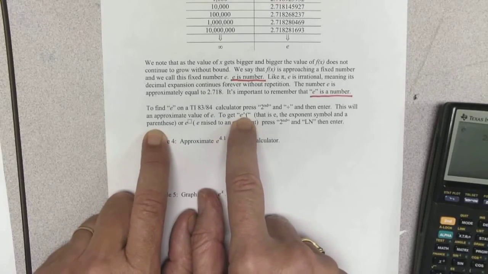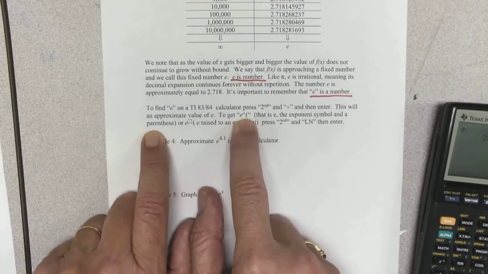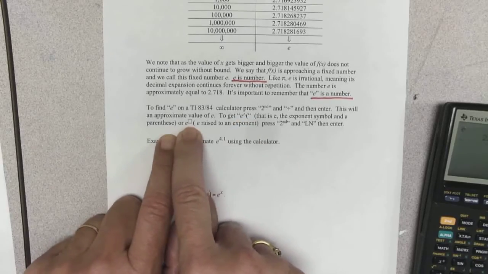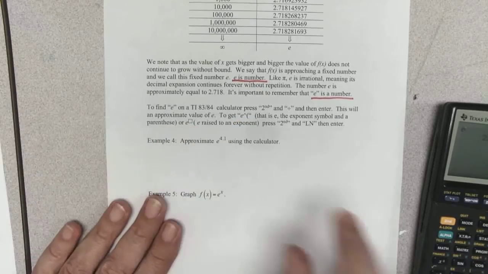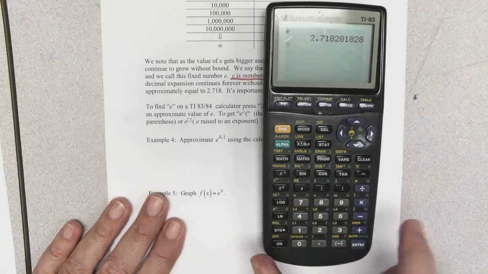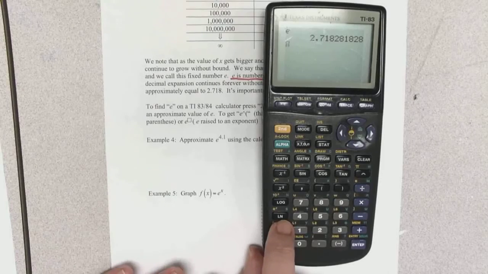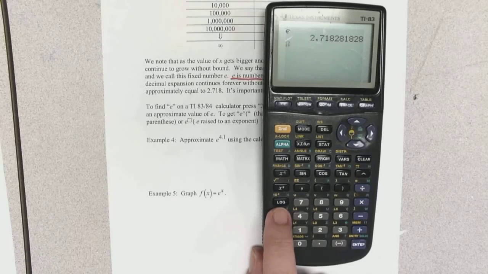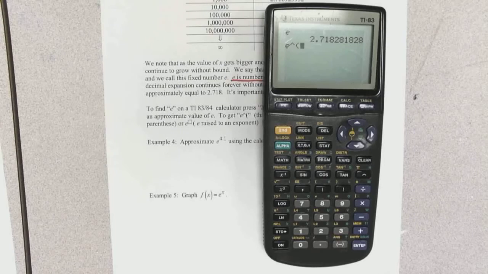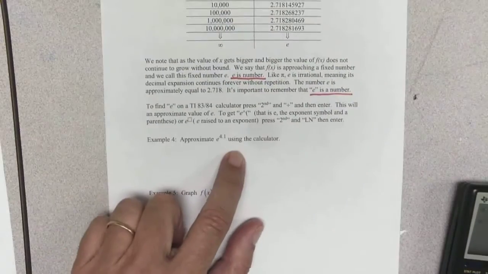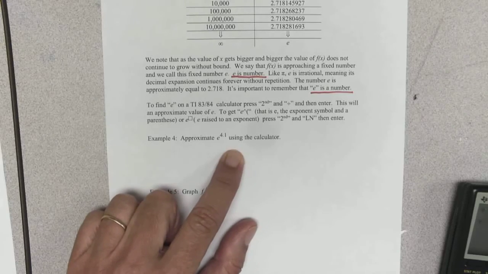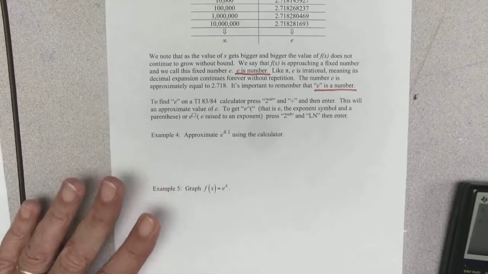To get E and the symbol for an exponent, if you have an older calculator, or E with a little box that you can fill in the exponent. If you need to raise E to an exponent, it's second and ln. We'll talk about what ln means in the next section. I press second and that ln button, and I get E with, on an older calculator, the little caret symbol for an exponent. If you have a newer calculator, it's just waiting there with a little box for you to fill in the exponent. So doing this first problem here: approximate E to the 4.1 using a calculator.